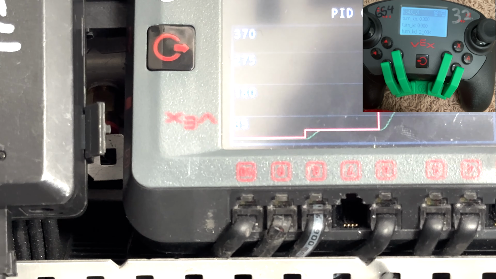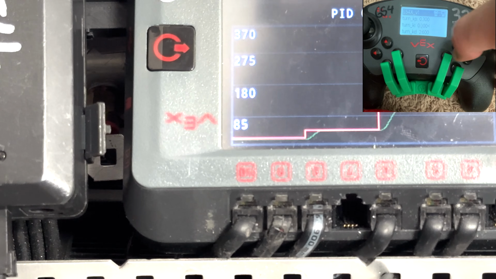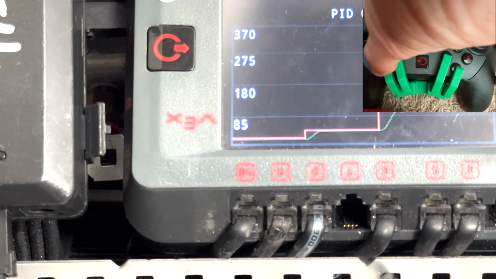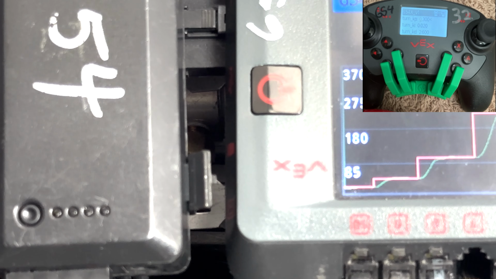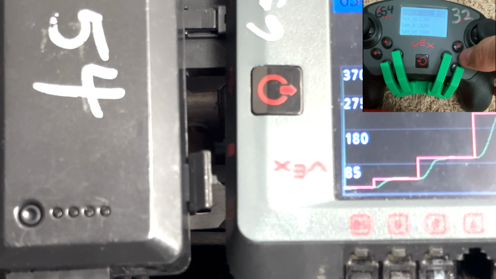But that graph looks really good now. So I'm going to add back the integral term now to help get it to that set point, because it's undershooting a little bit. See on that graph.